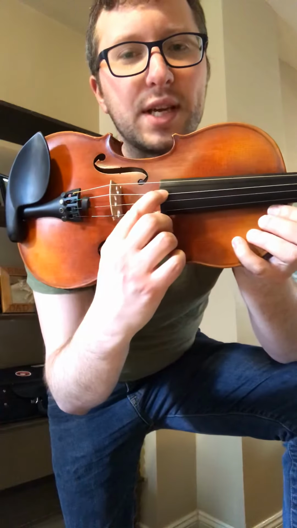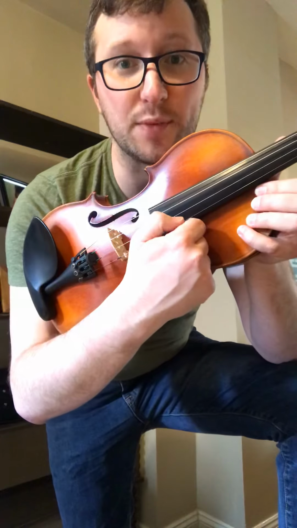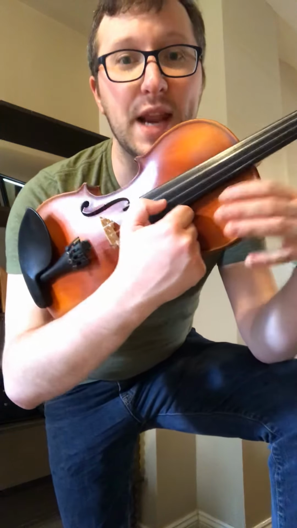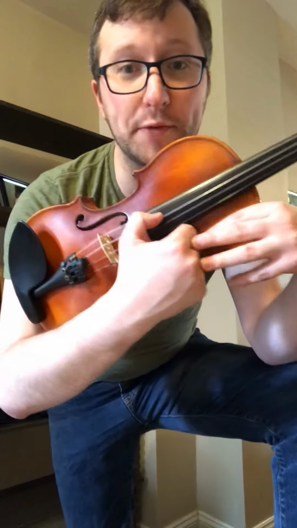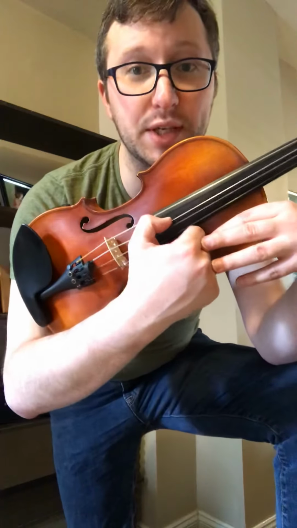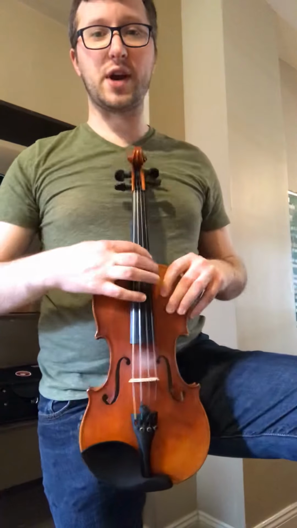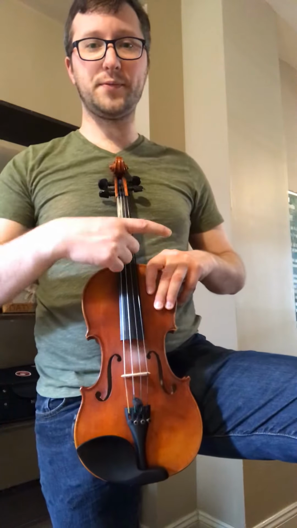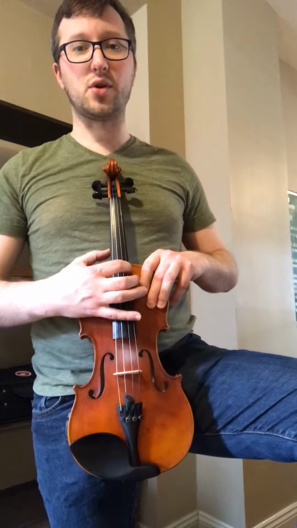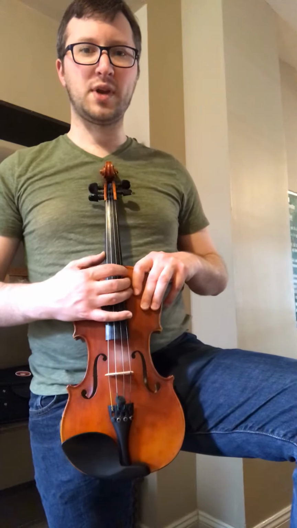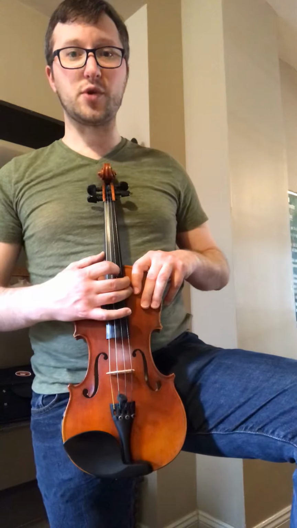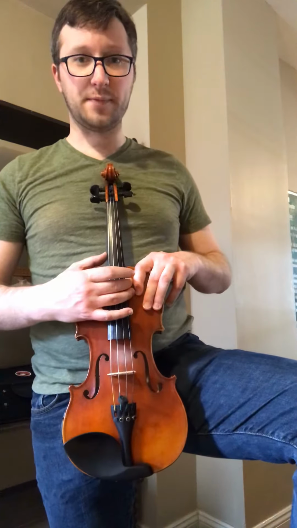If you're a viola, your closest string right here will sound like this. Should be an A string, okay? Next string over is your D string, okay? Now with cellos, okay, your string right here, farthest away from you, that will be your A string. It'll sound like that. Next string over would be your D string, okay?